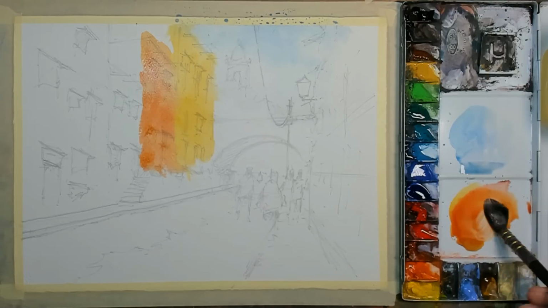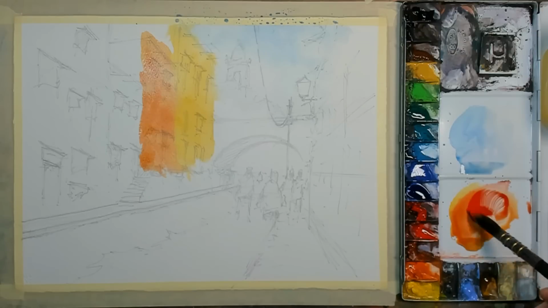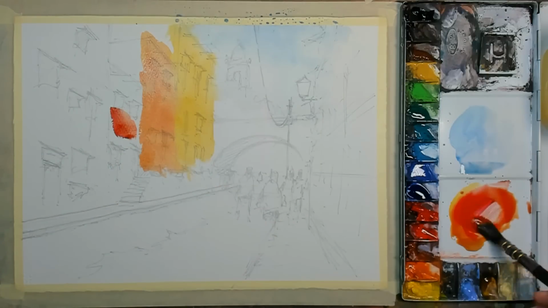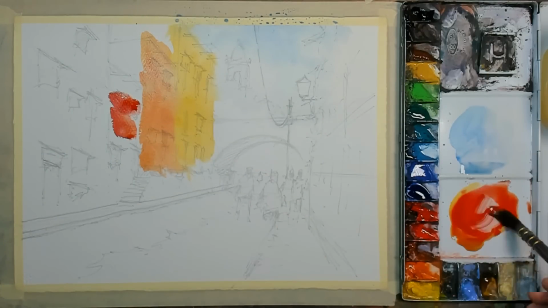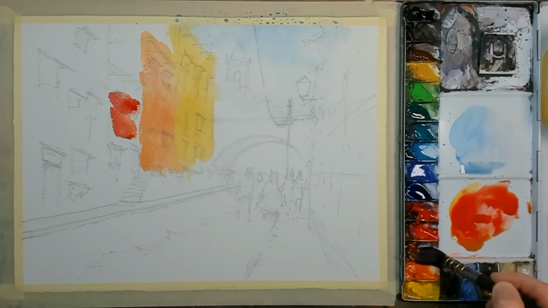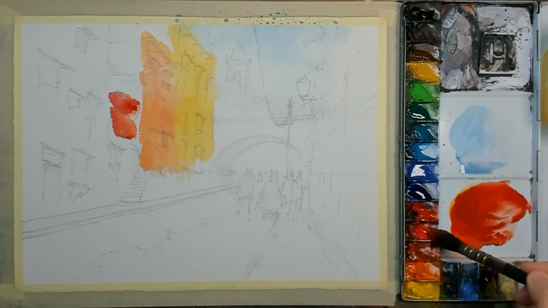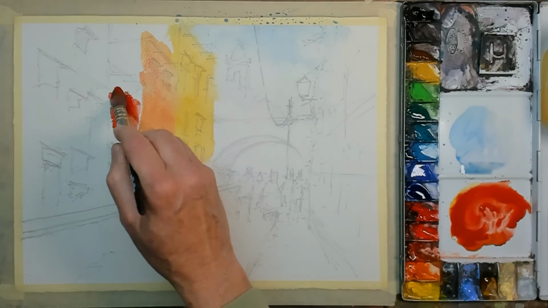Coming over, we've got a lot darker, sorry, a cooler red, a bit more red. Red, alizarin crimson.